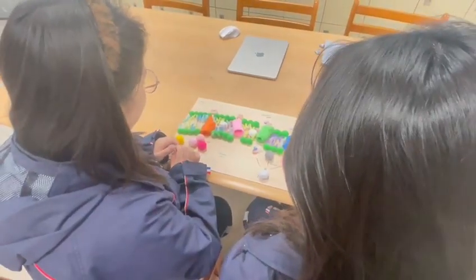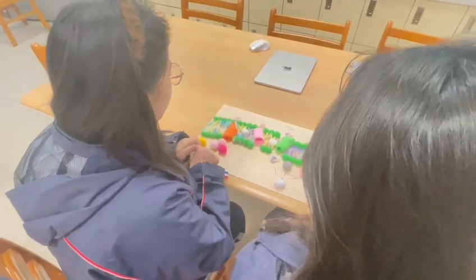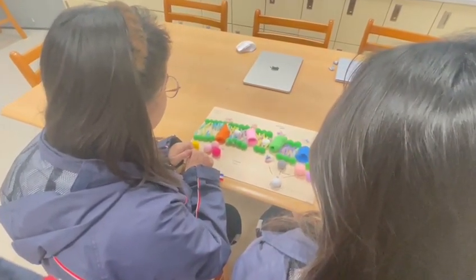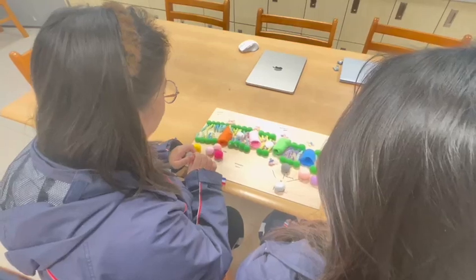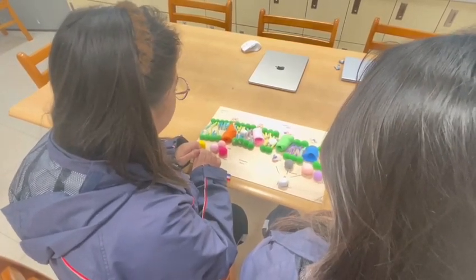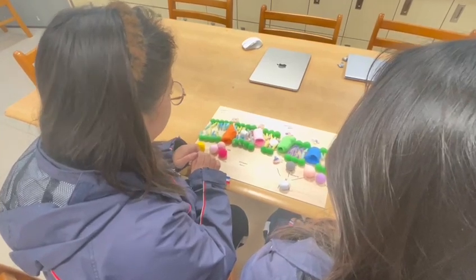Today, I'd like to talk to you about cellular respiration in biology. In this process, there are three stages. The first stage is called glycolysis. In the first stage, there is a molecule called glucose. It will be converted into pyruvate.